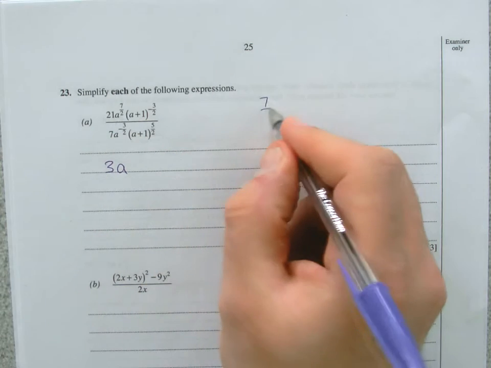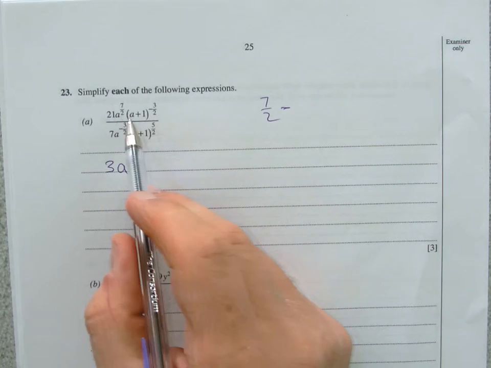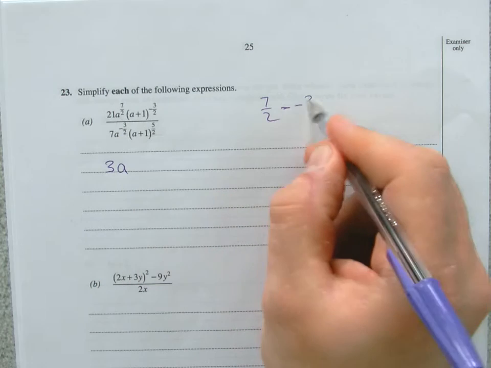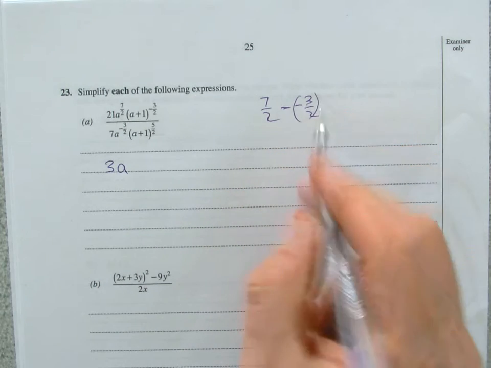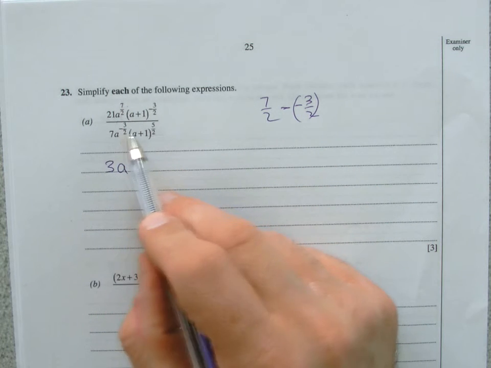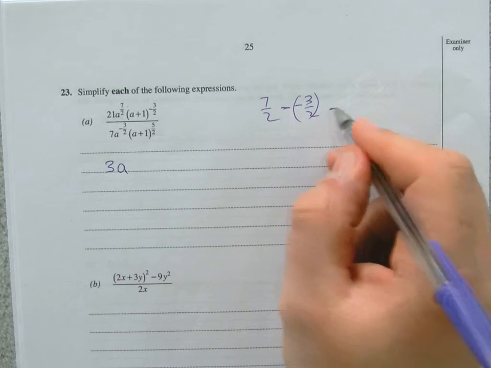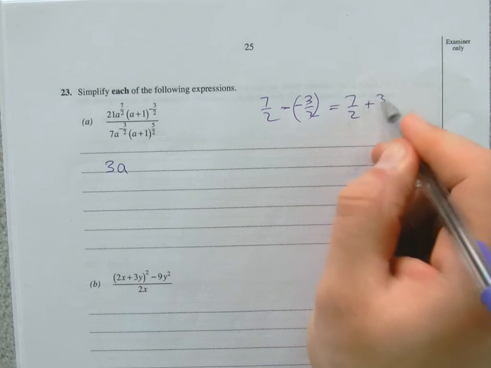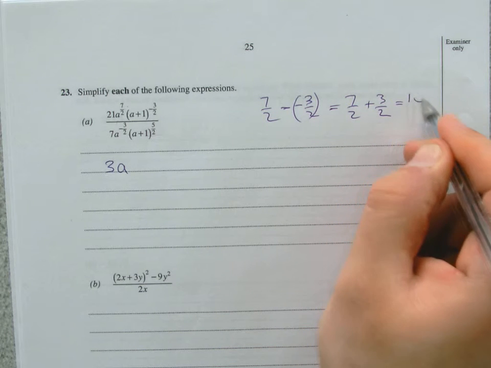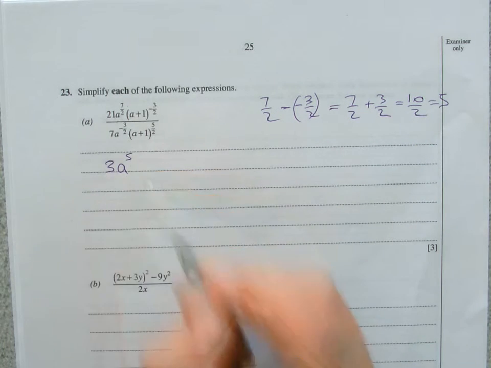So basically, you can have 7 over 2, that's that power there, and you're going to take away. You always take away powers when you're dividing. You're taking away this, which is minus 3 over 2. So you actually end up with 2 minuses, in a way, because you're doing 7 over 2 and you want to take away this, and that happens to be a minus number. So 2 minuses, of course, become a plus. And then when you add those fractions, the bottoms are the same. 10 over 2, so that's just 5. Okay, so 8 to the power 5.